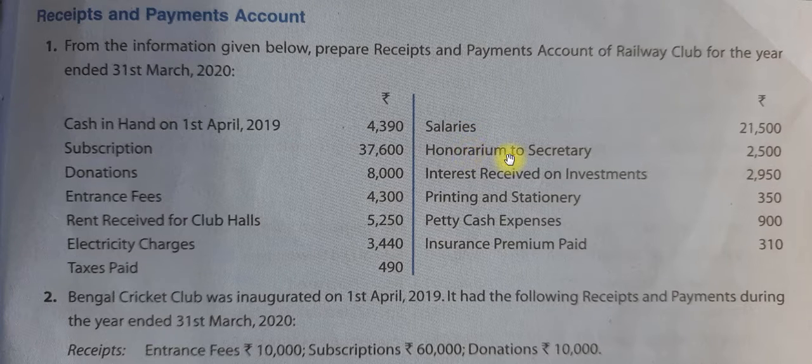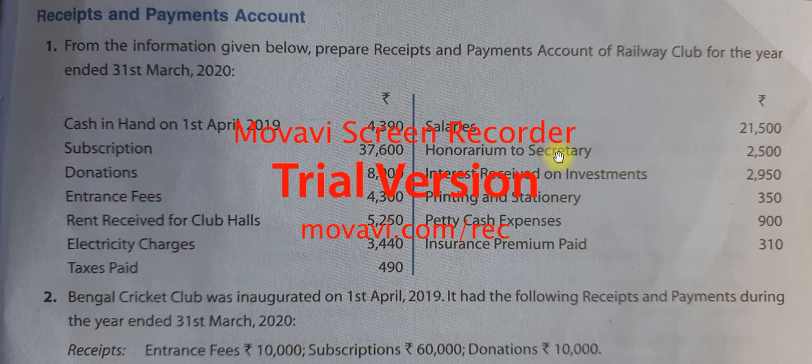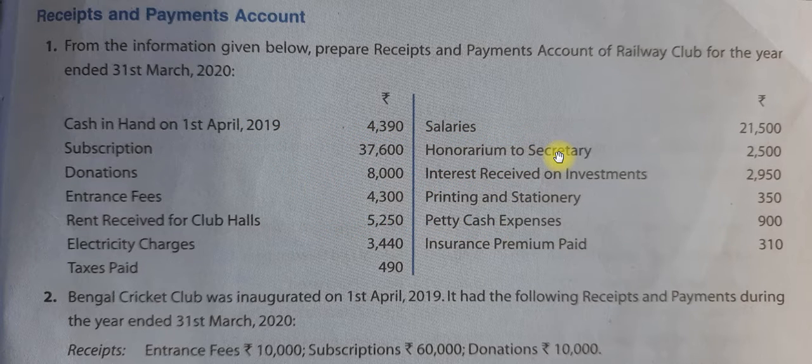Next, honorarium to secretary. To honor the secretary, we would pay, so it is called honorarium to secretary. What I told you, paid means cash outflow. It will come under the payment side, credit side. It may be repeated, so it should be treated as a revenue payment.